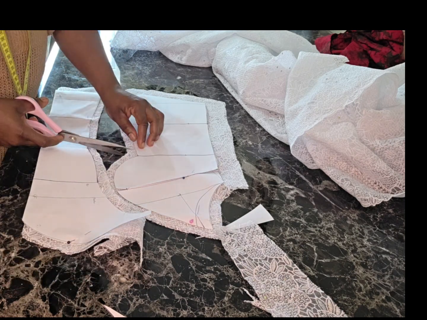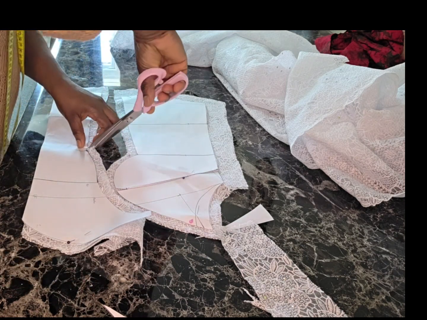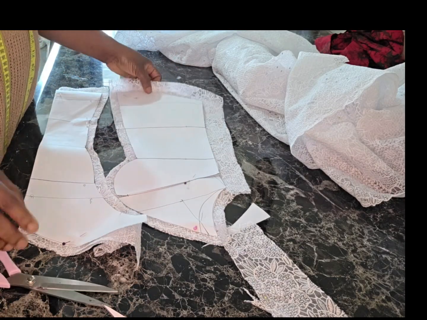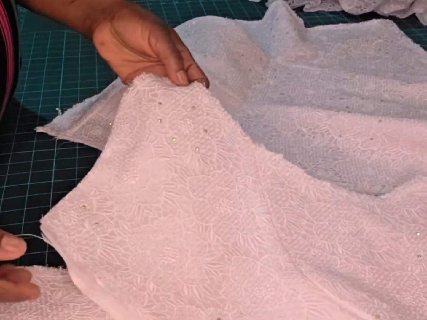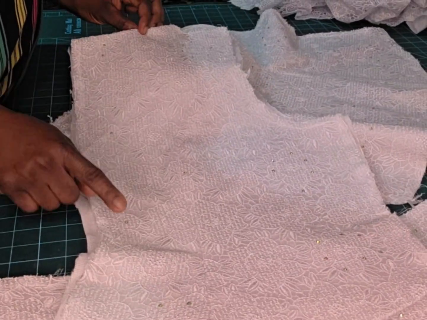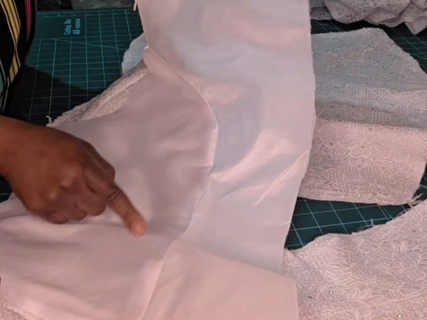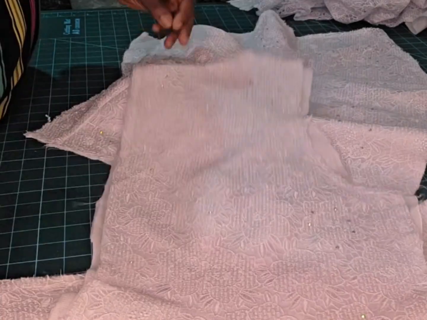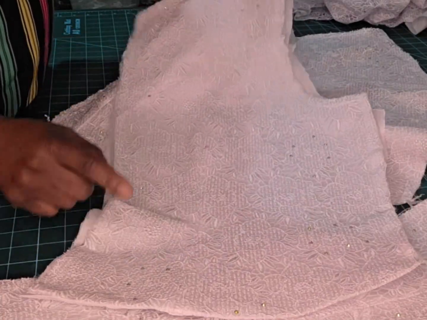And that is how to go about transferring your pattern onto your fabric. Yeah, 0.5 on the middle part, and on the side 1.5. At the end, I did use 1 inch. You can decide to use 2 inches if you're not sure of the length. But I'm okay with the length, so I used 1 inch because of the toning.